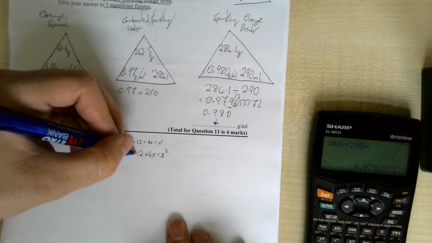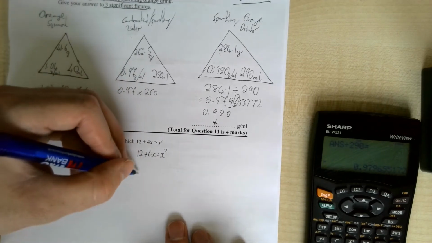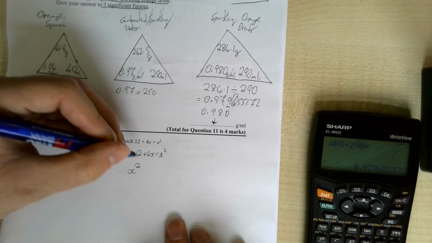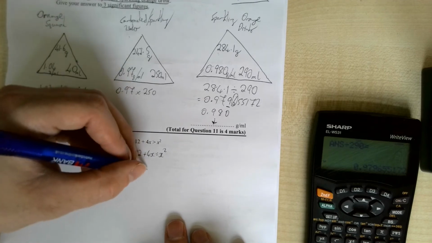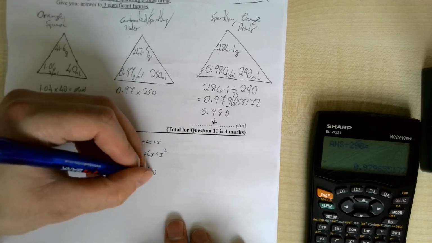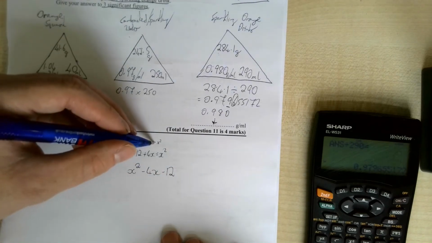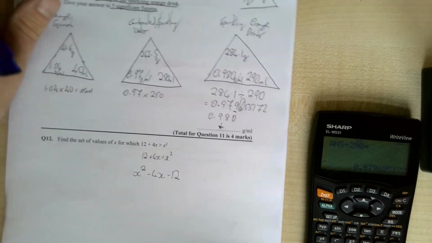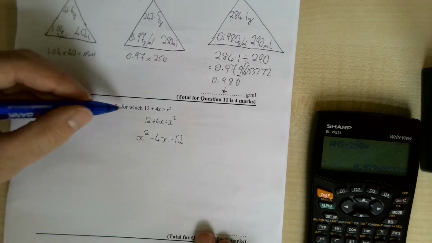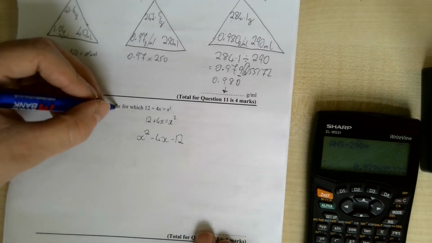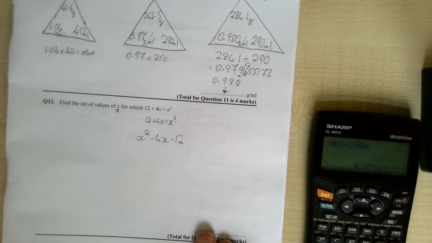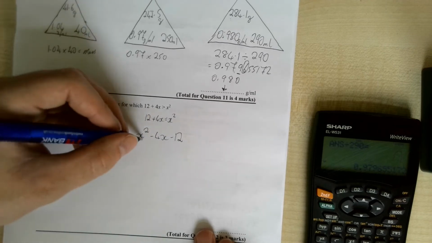So if I bring 12 and 4x over, we now end up with x squared minus 4x minus 12. Don't worry about the signs, we can put those back in at the end. We want to set the values for this. So we're looking for x. We're trying to solve for x basically, which means we're factorizing this.